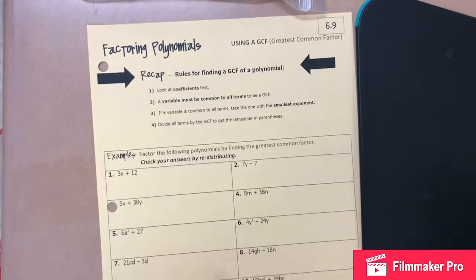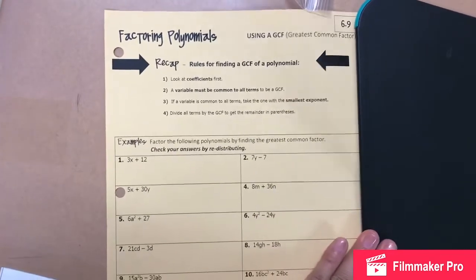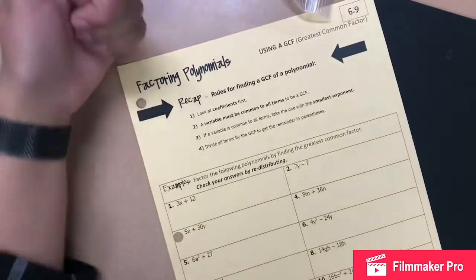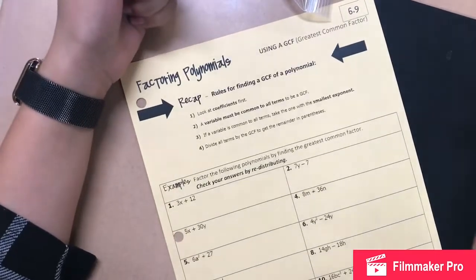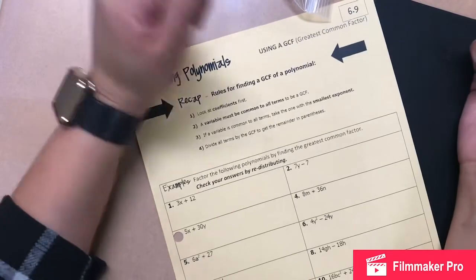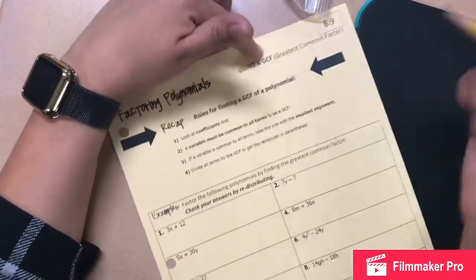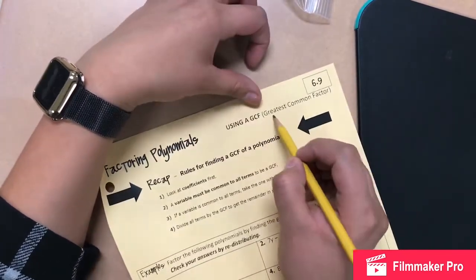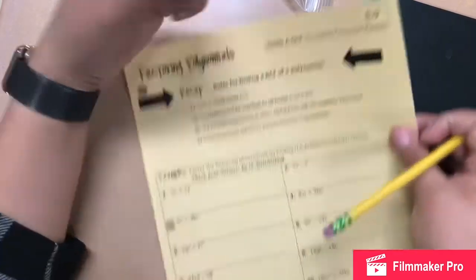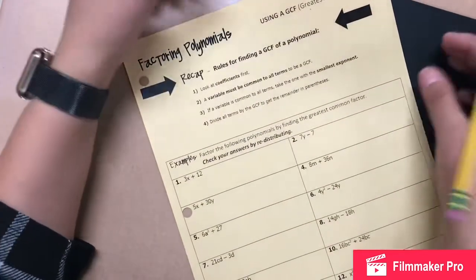Okay, so we are learning to break apart a polynomial by its factors. For factoring polynomials, we're going to start with what we should always look for first, which is the GCF. The GCF is the greatest common factor: what they have in common, and the greatest one at that.